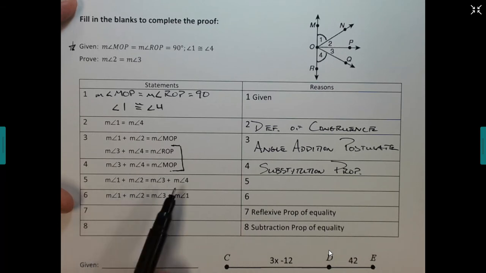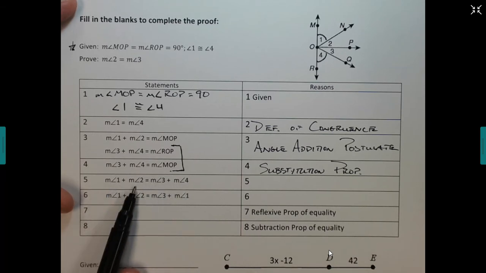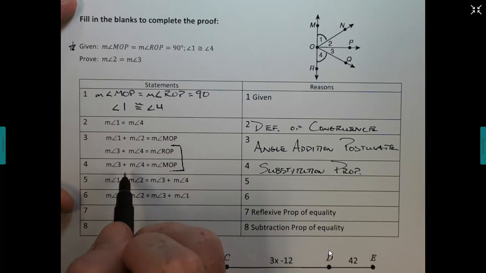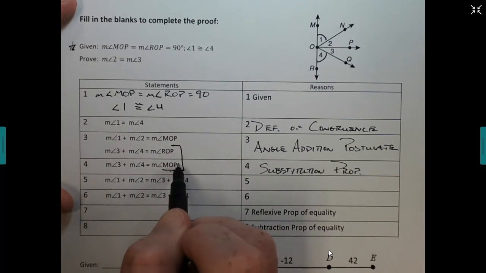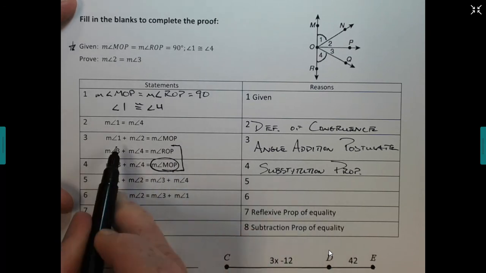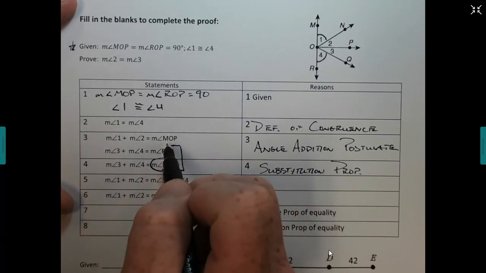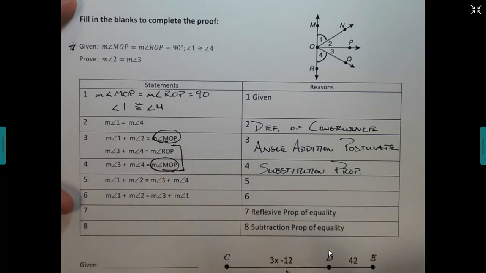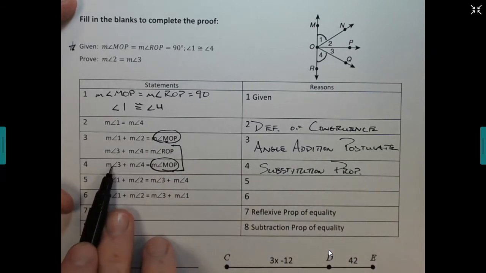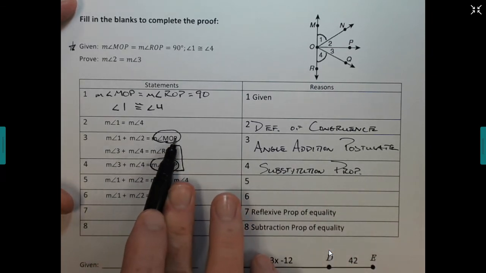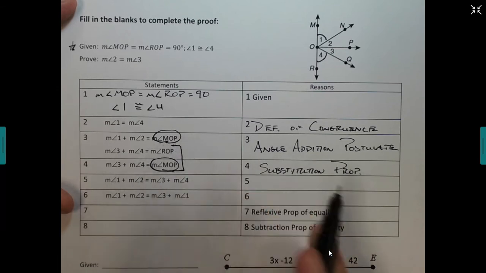And next we're saying that 3 plus 4 equals 1 plus 2. Well, this is a really tough one to see. If 3 plus 4 equals MOP, and we also said in step 3 that 1 plus 2 equals MOP, that means I should be able to take 3 plus 4 and put it right here in place of MOP.